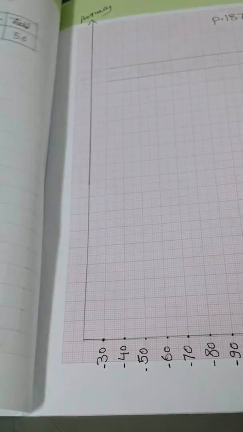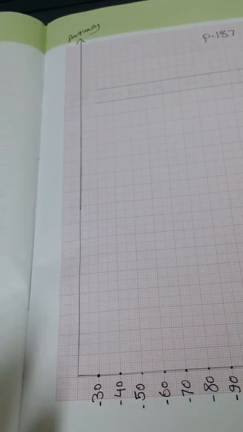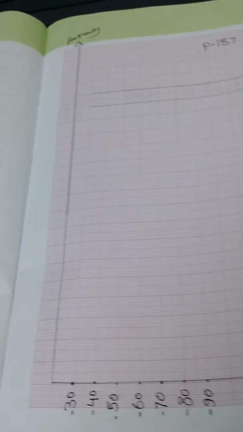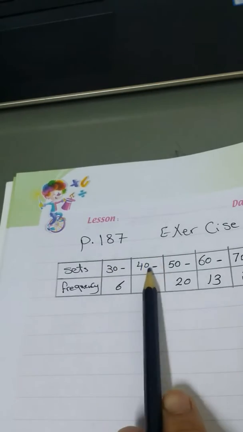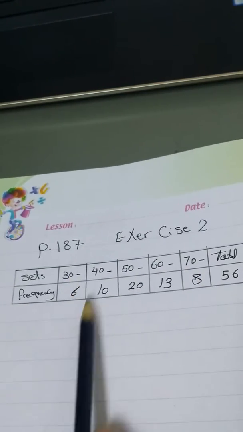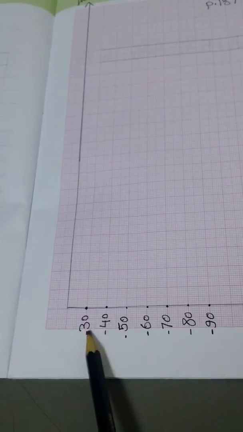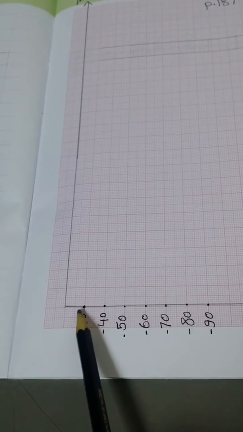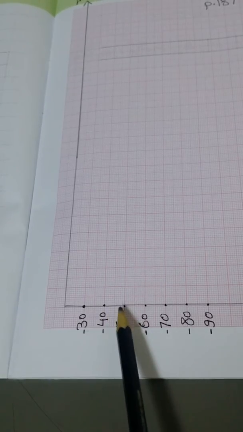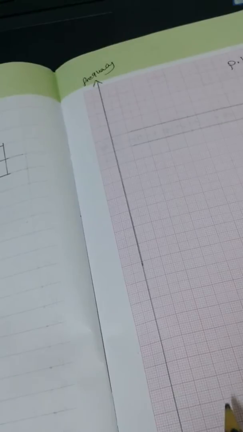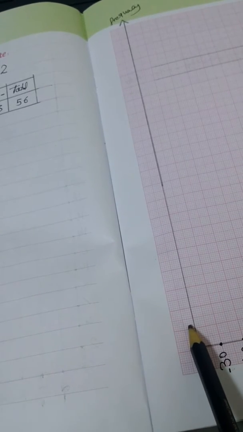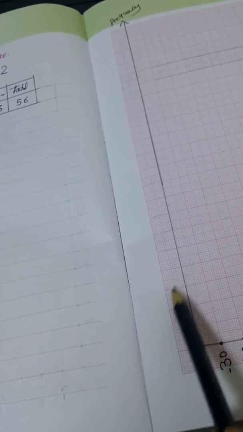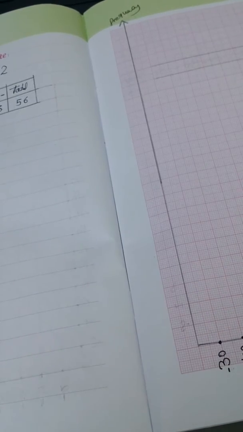Then let's go to exercise number 2. This exercise is homework, but I will show you how to divide this number. Here is our table: sets 30, 40, 50, 60, 70, and the frequency of each one. On this paper I start with 30 because this is a set. Teacher, here is 0, but you start with 30? Yes, because it's a set. So 30, 40, 50, 60, and so on. And here I determine my numbers, all of them even: 2, 4, 6, 8, and so on. So make it your homework.